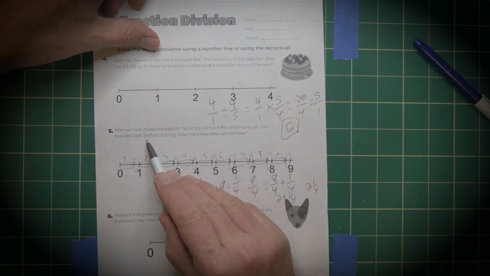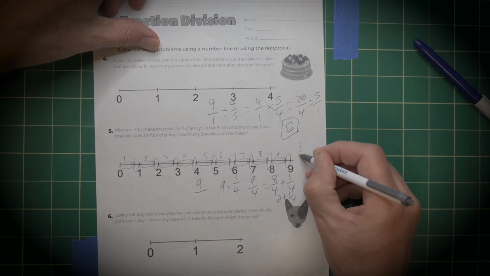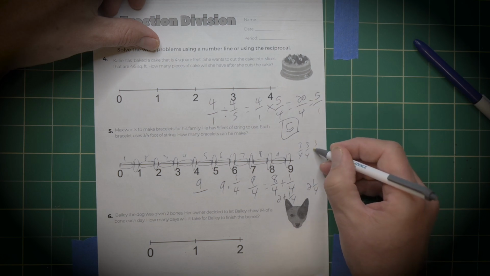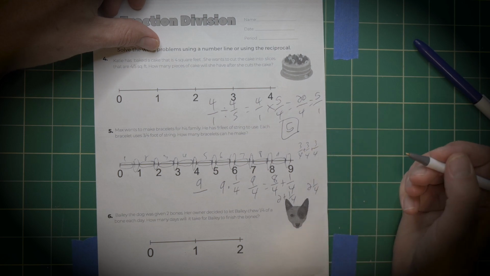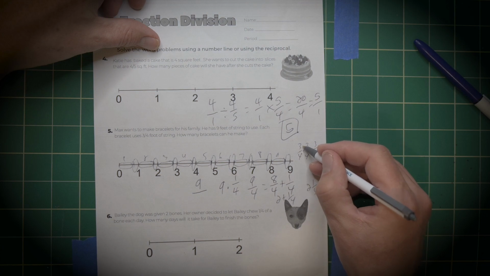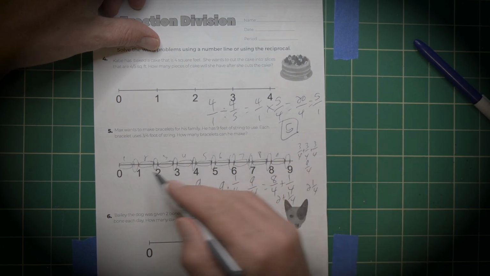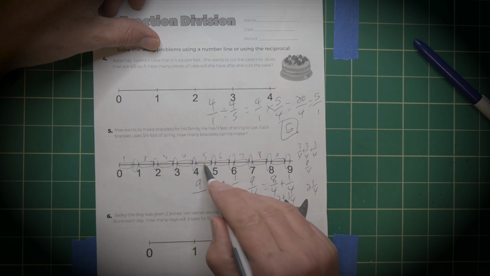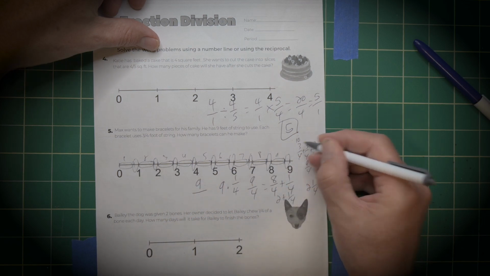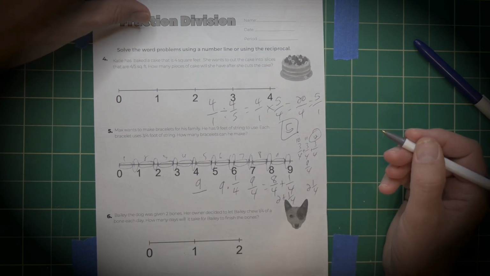Now how many 3/4 can go into that? 3 over 4, 3 over 4, 3 over 4. We could just go ahead and add all those up. And this would be 3 plus 3 plus 3 is 9 over 4. So we have, count them up, 1, 2, 3, 4, 5, 6, 7, 8, 9, 10, 11, 12. I think our answer is going to be 12.